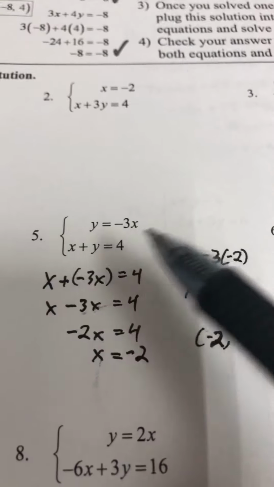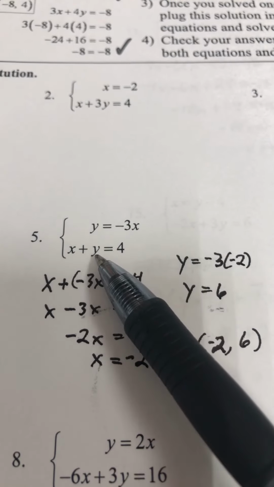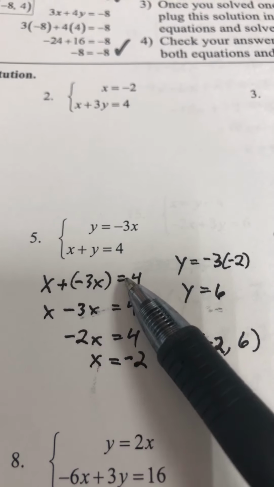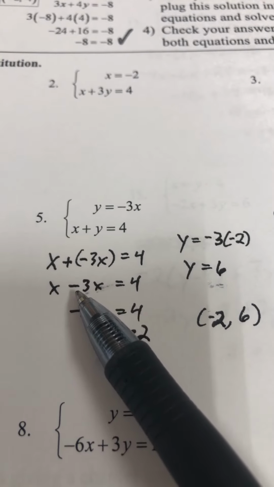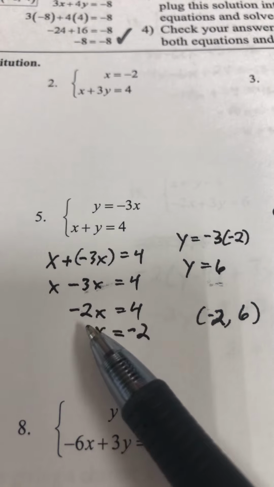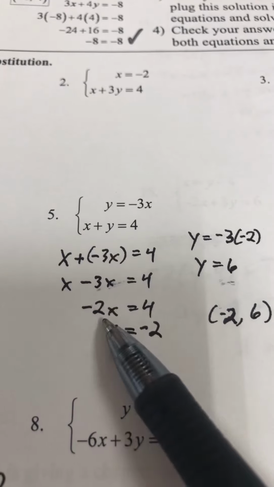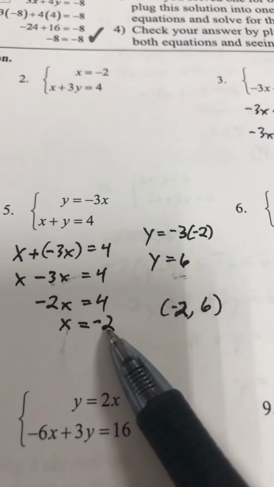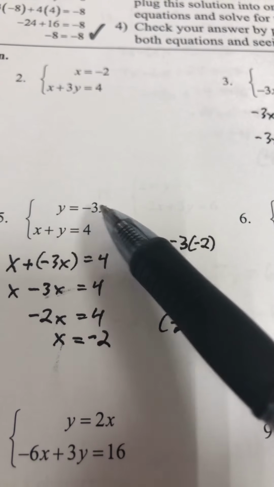For number 5, it gets a little more complicated. I'm going to substitute in for y the negative 3x. I'm going to plug that in right here. So I have x plus y, which is negative 3x, equals 4. So adding a negative just becomes minus. I put my x and my negative 3x together to get negative 2x. That's a positive and 3 negatives, so that becomes negative 2. I divide both sides by negative 2, and 4 divided by negative 2 is negative 2, so my x value is negative 2. I go ahead and plug in this negative 2 here to figure out what my y is.